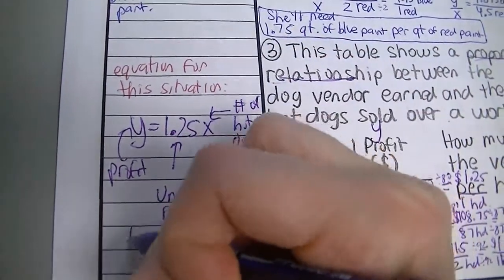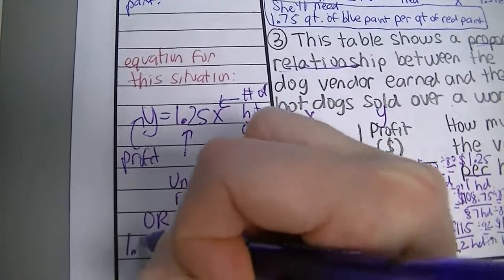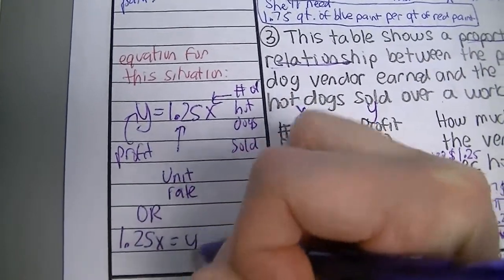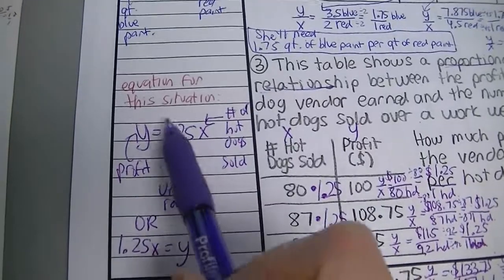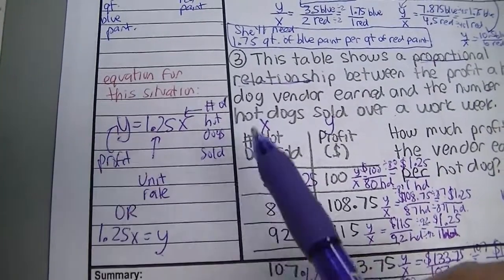You can also say $1.25 times x equals y, okay? But typically you'll probably see it like this. For some reason they like y to go first.